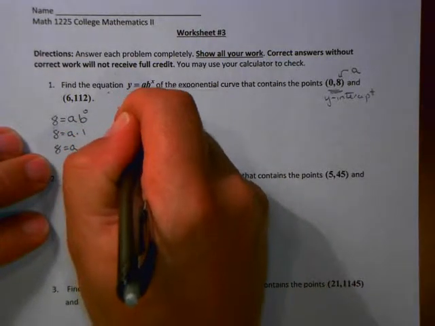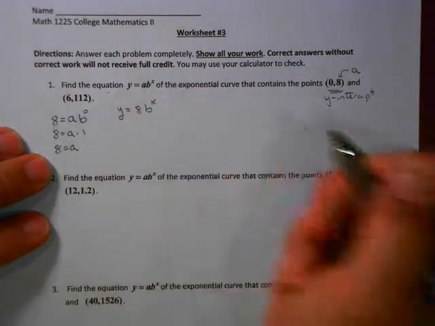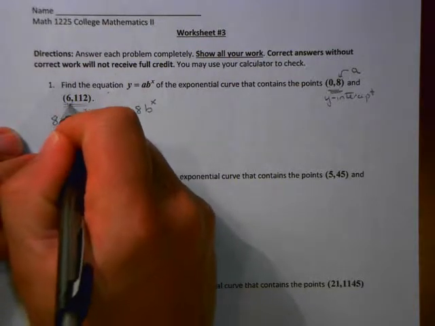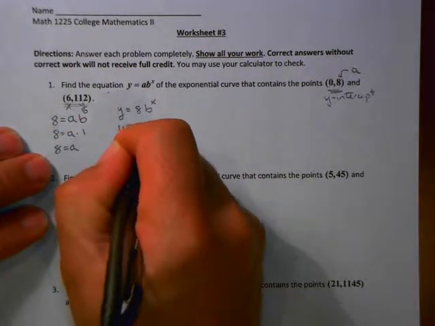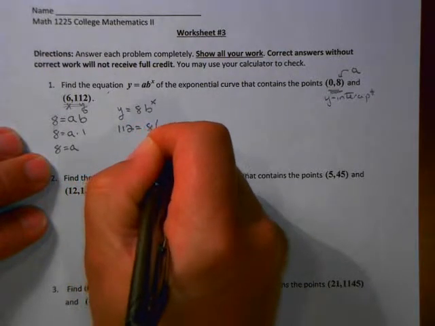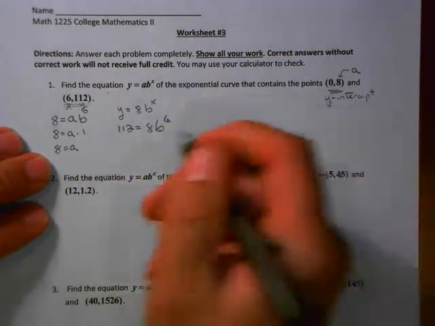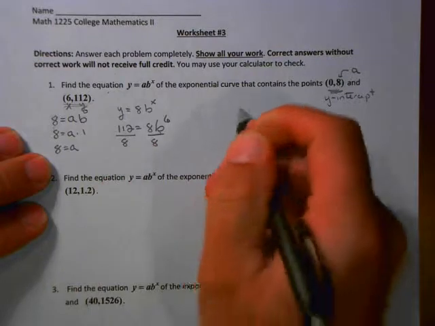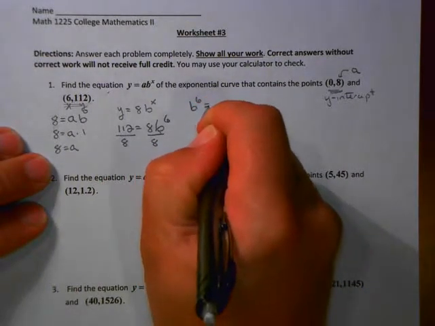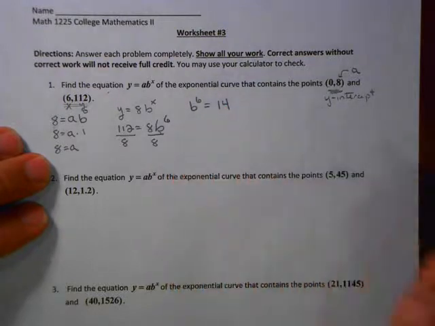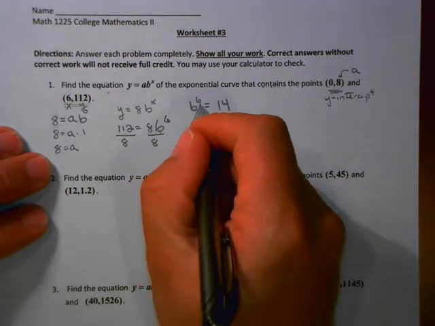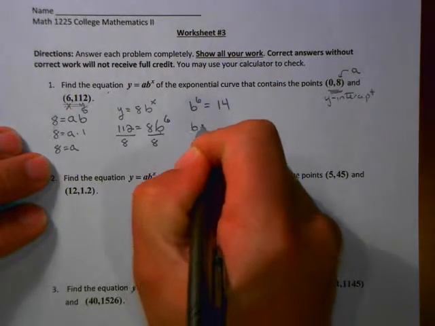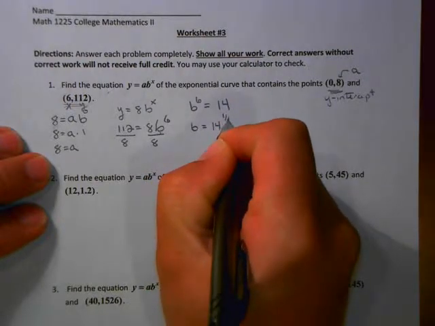So now I know y equals 8 b raised to the x, but I still have to find b. So I'm going to use this other point. This is my x, my y. 112 is equal to 8 times b, I don't know, but I know my x is 6. So now I have to solve for b. I'm going to divide both sides by 8, and we get b to the 6 equals 14. Now I have to solve for b, so I'm going to raise both sides to the 1/6. So b equals 14 to the 1/6.